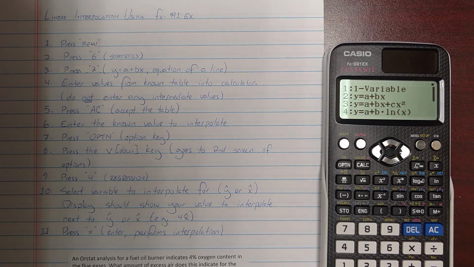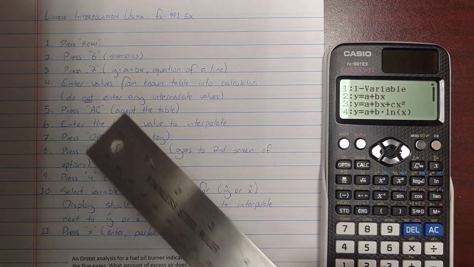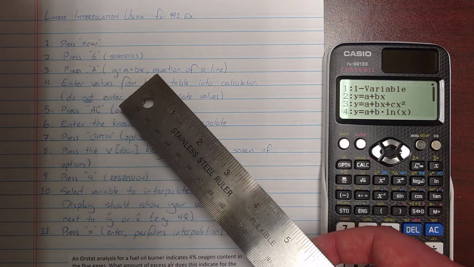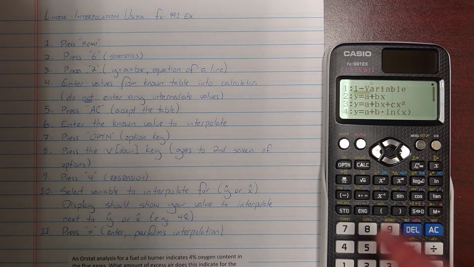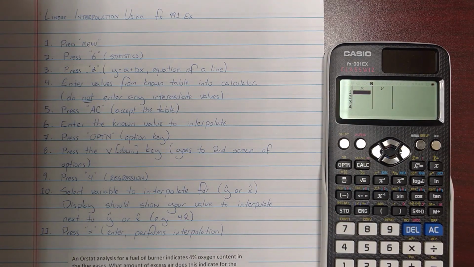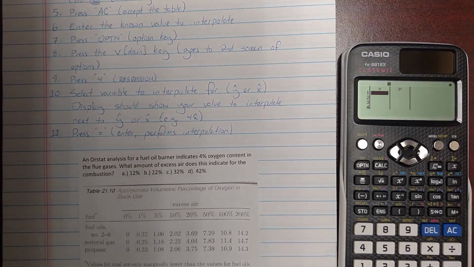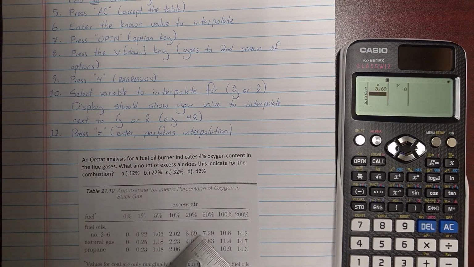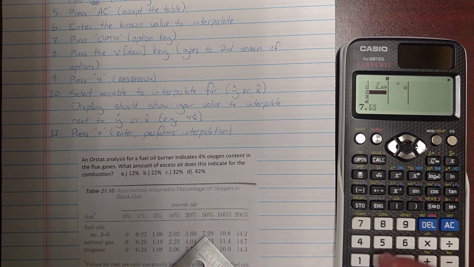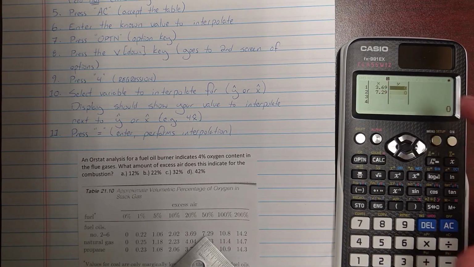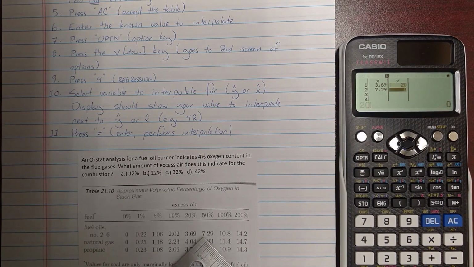Then you come up with this menu as to what kind of formula you're dealing with. To select the form of a line for your equation, press 2. Now you enter a table of your known values. If we look back at our table from the MERM, in the X column I'm going to put 3.69 and 7.29, and then in the Y column 20% and 50%.